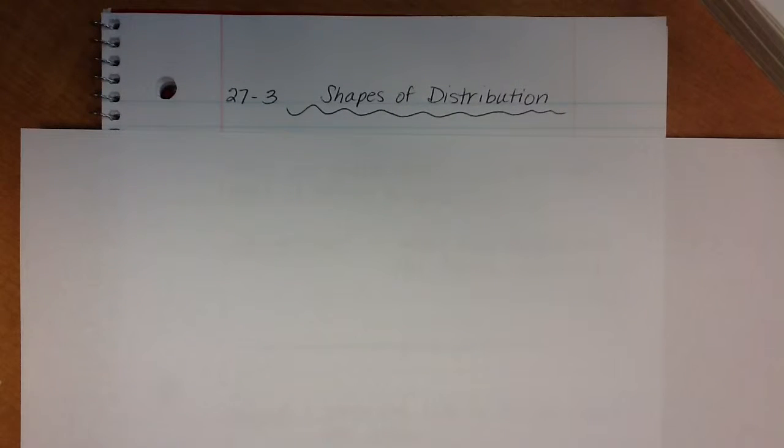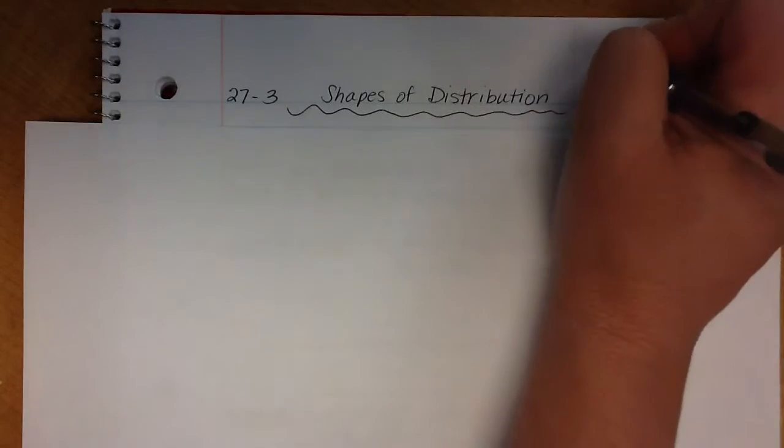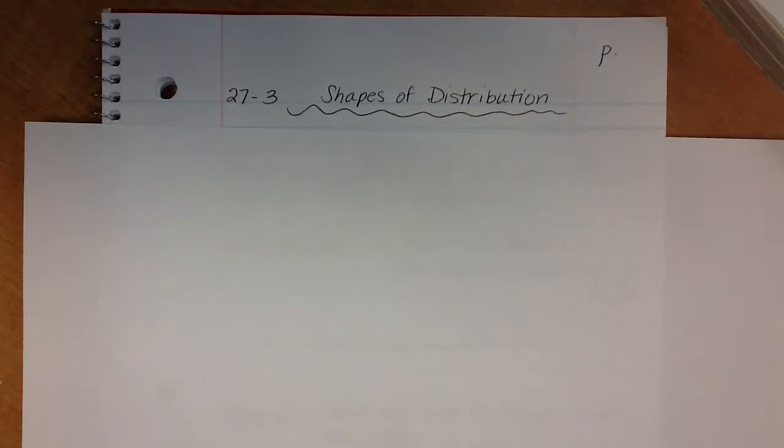Hello, boys and girls. Today we are going to be talking about shapes of distribution. This is 27-3 in your notebook. Please make sure that you have it labeled. Don't forget to put your page number in the top and add it to your table of contents.